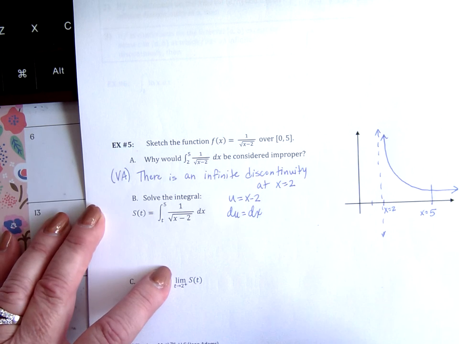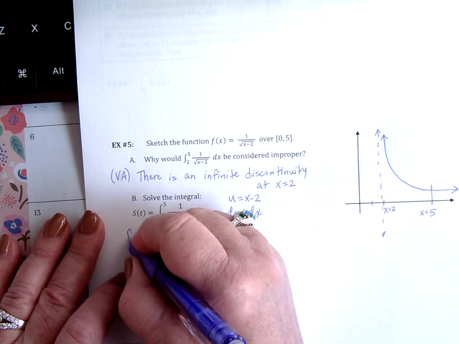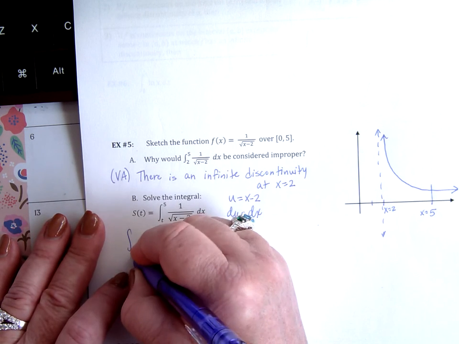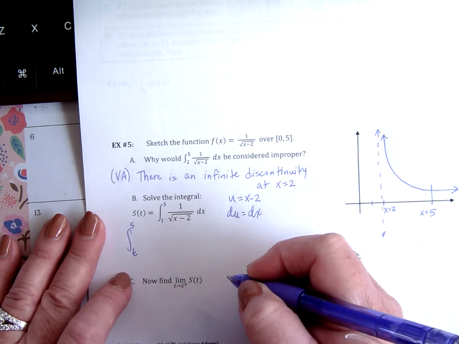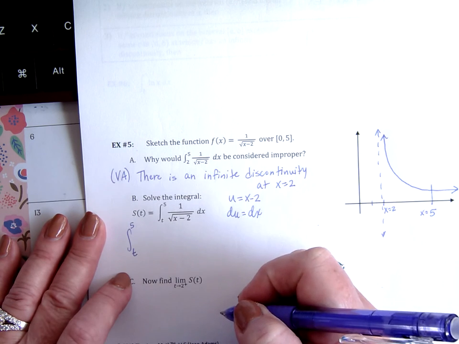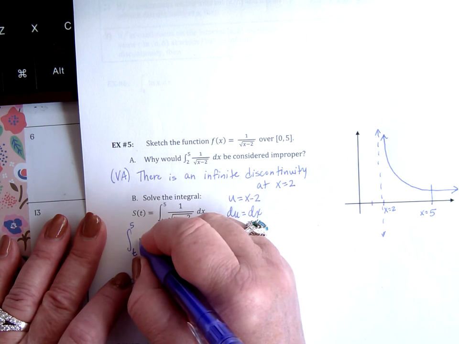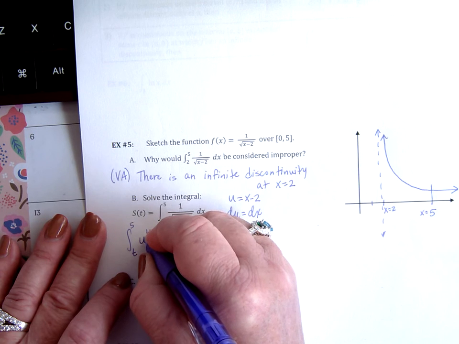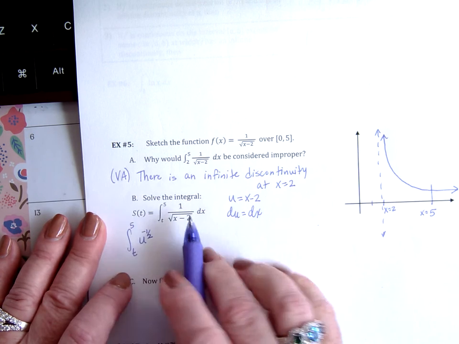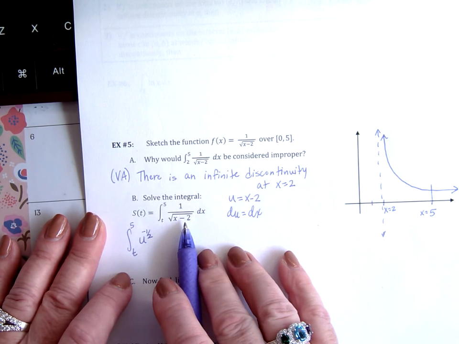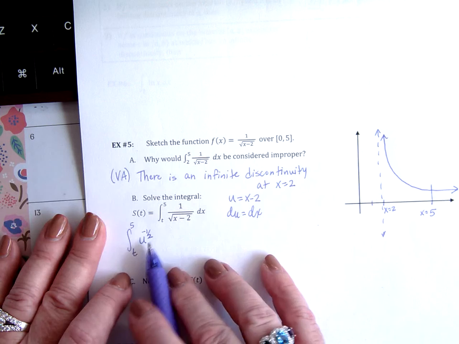That means my integral is going to be from t to 5 of u to the -1/2. Are you okay with that? It's 1 over the square root of u, which is u to the -1/2, and then du.